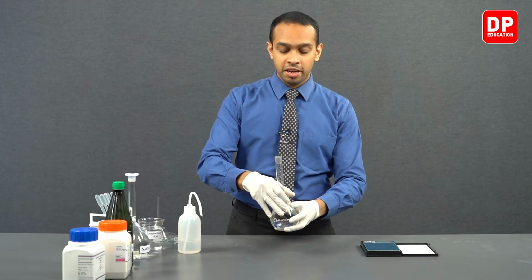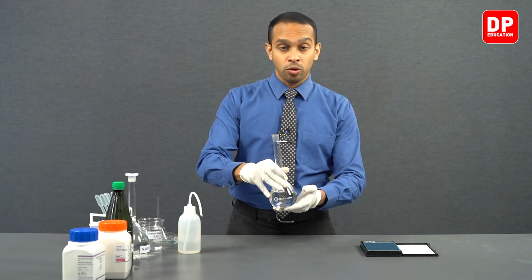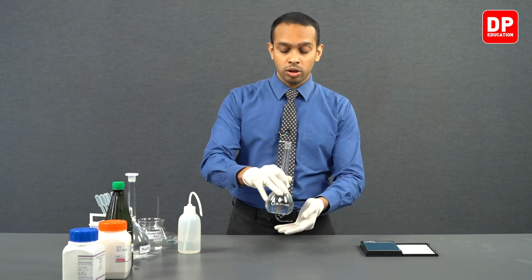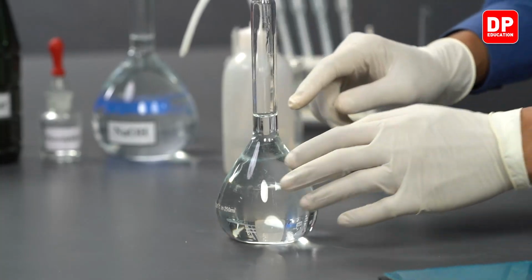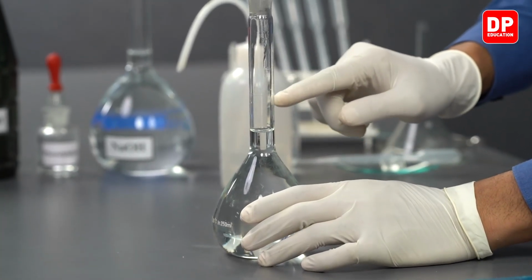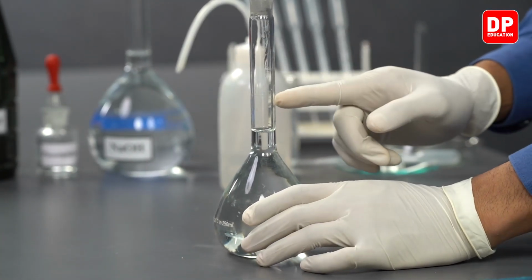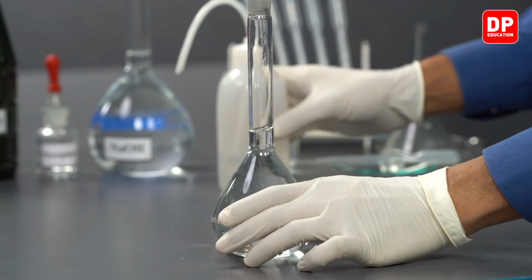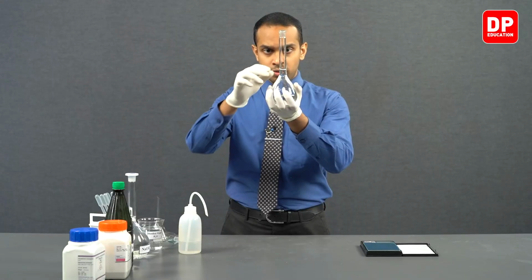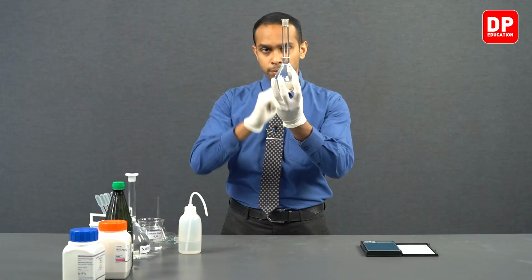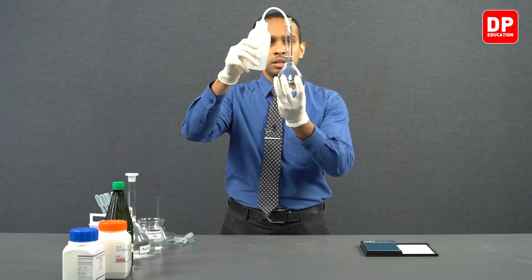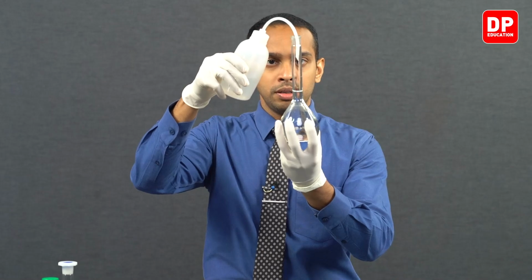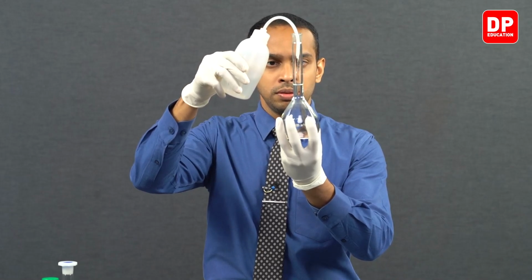Now, students, we have added quite a bit of water and we have dissolved all of the solid that was present inside the volumetric flask. We can now proceed to add water all the way up to the calibration mark here. In order to do that, we can lift the volumetric flask all the way up to our eye level and then proceed to add water with the help of a wash bottle.